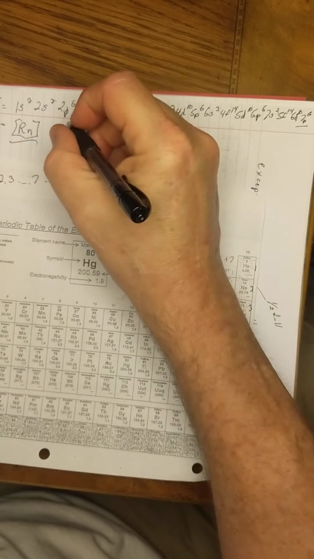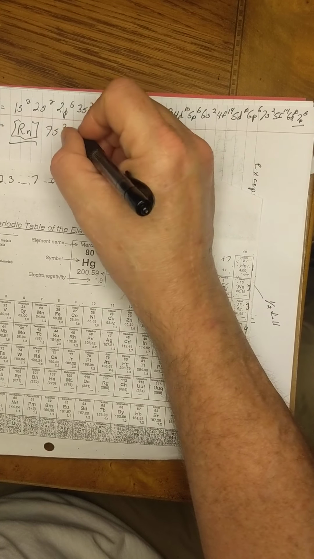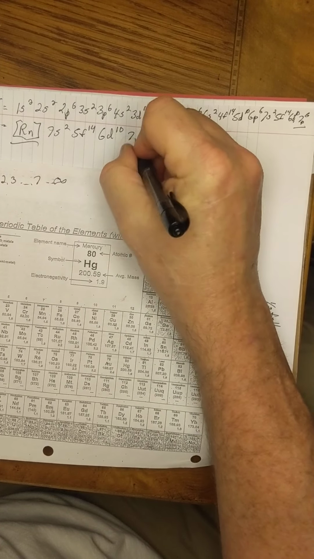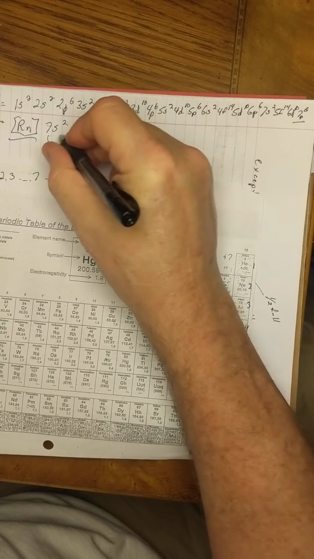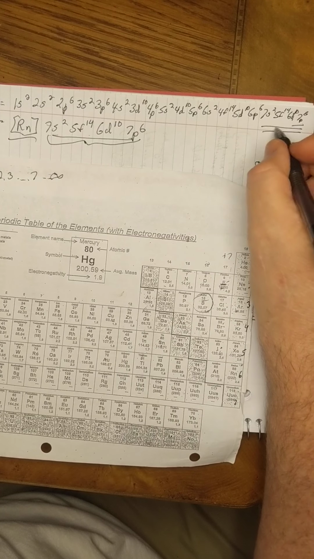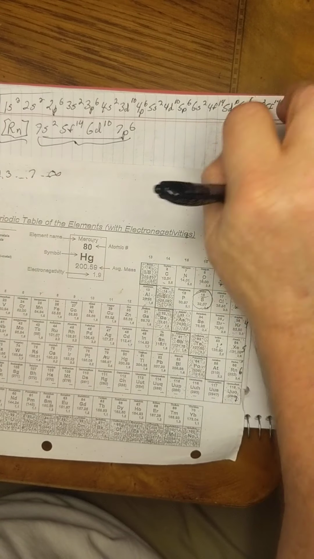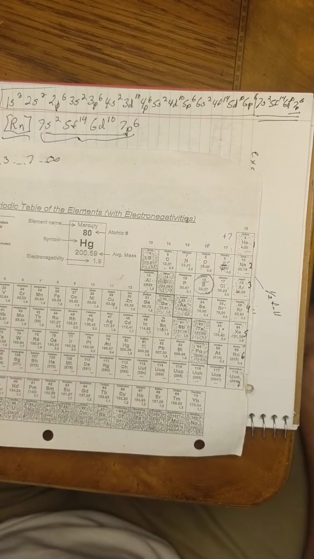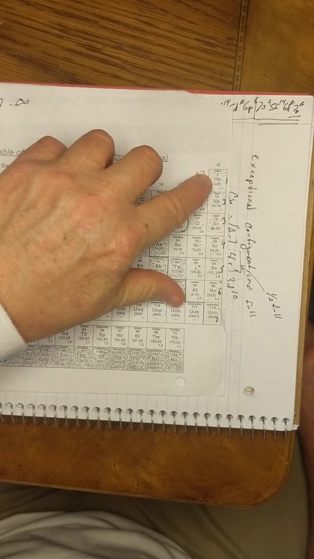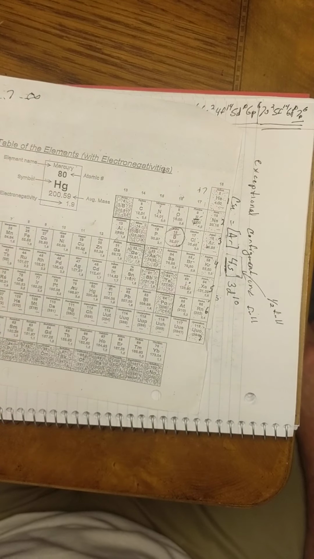Starting with radon, 7s2, okay, and then 5f14, then 6d10, then 7p6. There's my valence electrons right there. Radon would be everything up there, up to 6p6. And, you know, periodically, every group ends with the same number. P6, P6, P6, P6, P5, P4, P3.